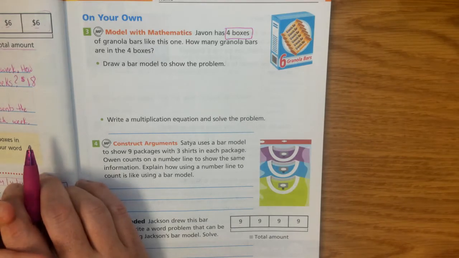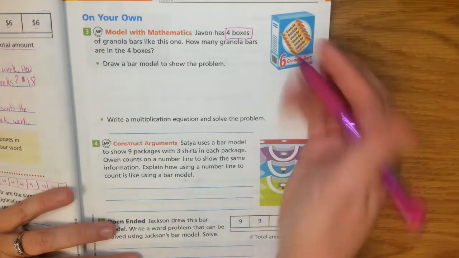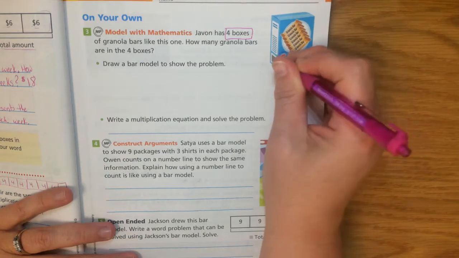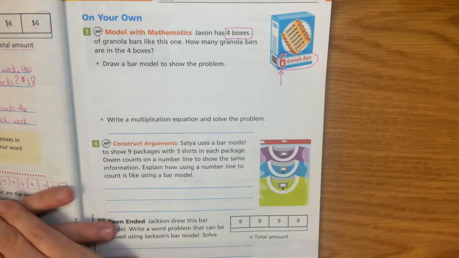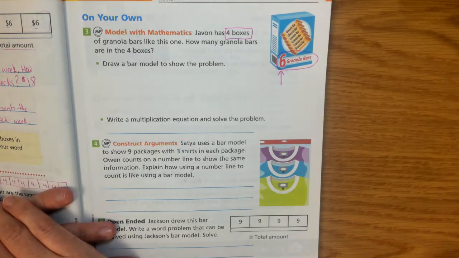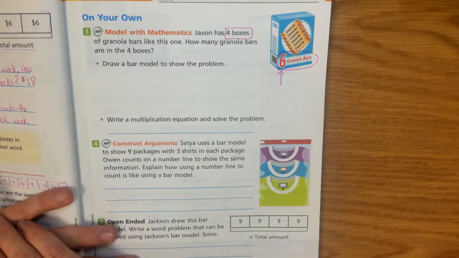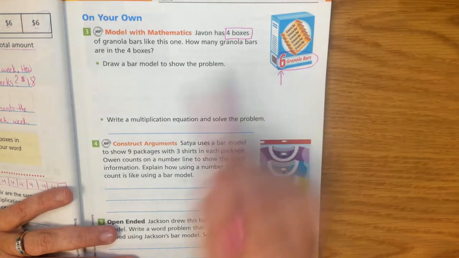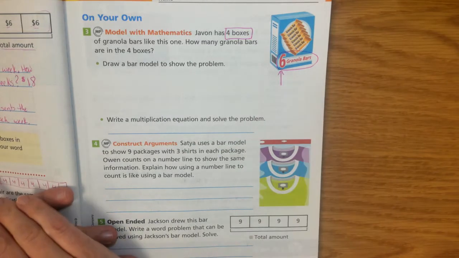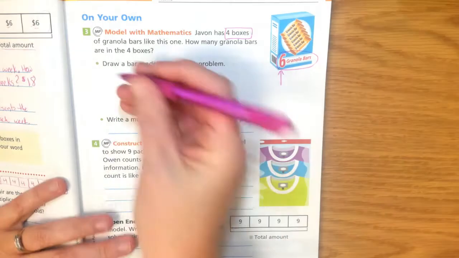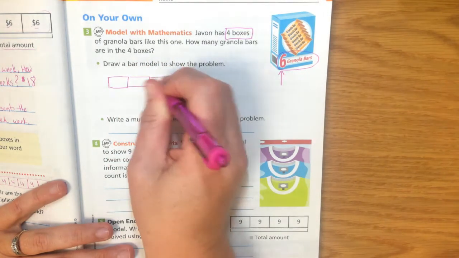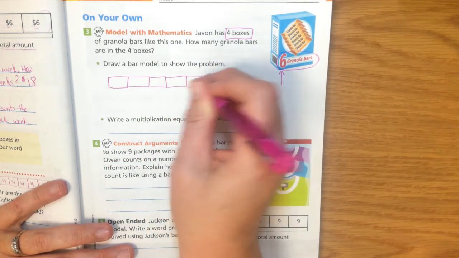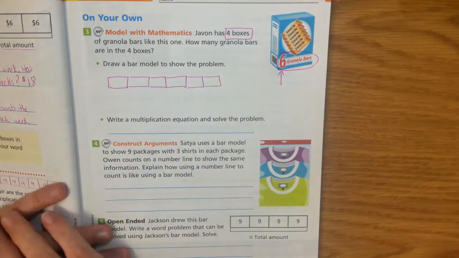I hope my very observant 3rd graders were able to see that there are 6 granola bars inside each box. If we looked at the picture it gave us, the label it gave us. Sometimes we have to look in other areas to help us solve our problem. So we know we have 4 of these boxes, and we know that there are 6 granola bars in each box. So let's first draw our bar model. I need how many boxes? I hope you said 6.